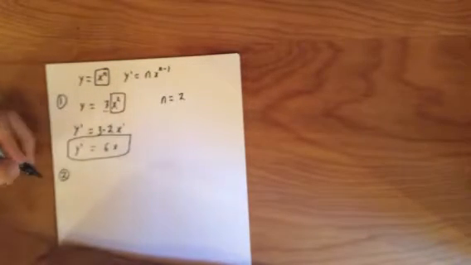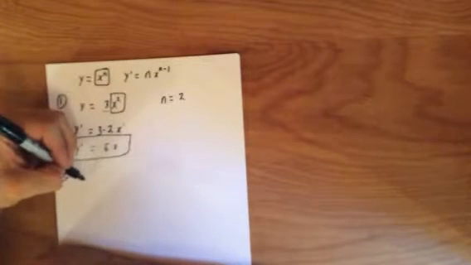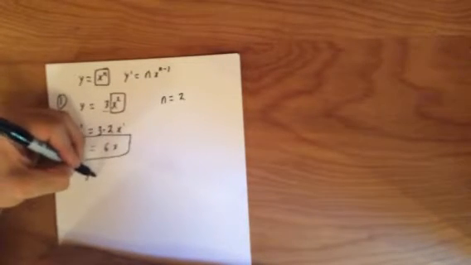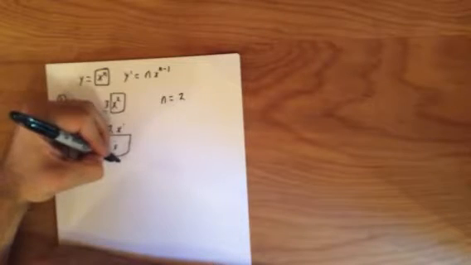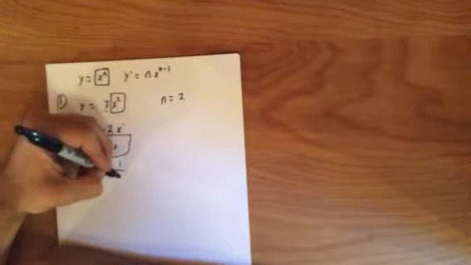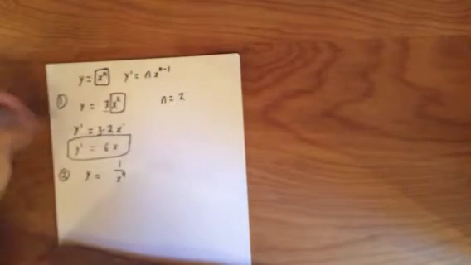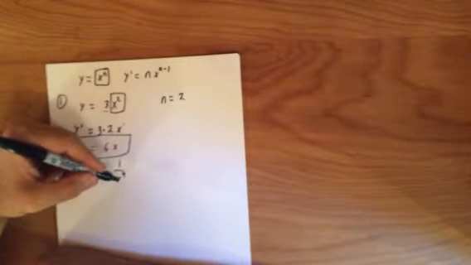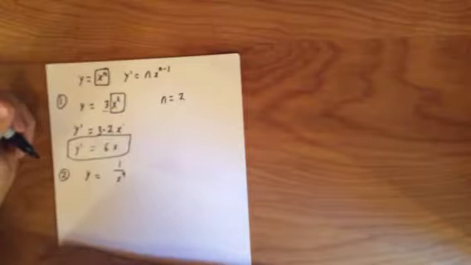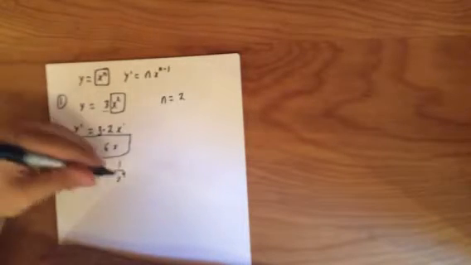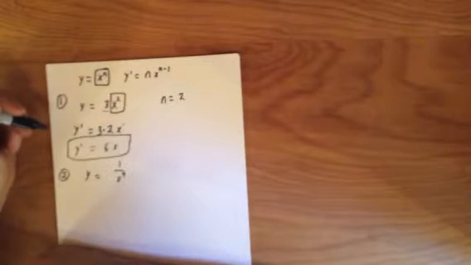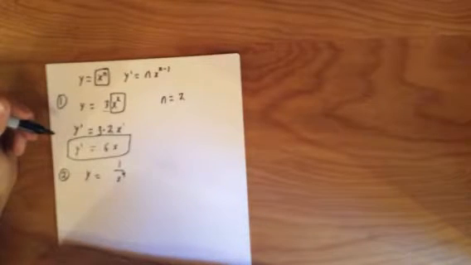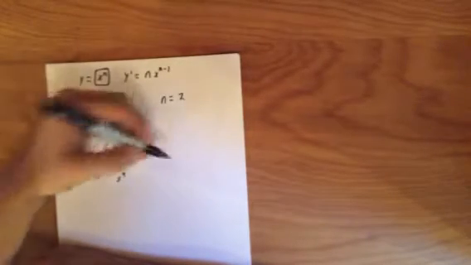Okay, let's move forward. What if we had something like y equal to 1 over x to the 4th power? This is not in a form that we can do very easily. As you do a lot of these problems, you could probably just shortcut your way through it, but it's probably best with the rules of exponents to express this.